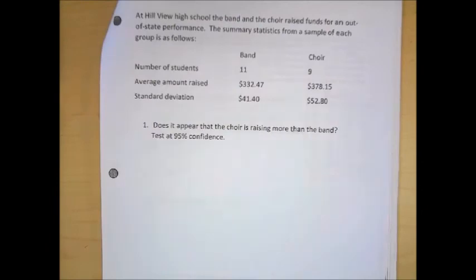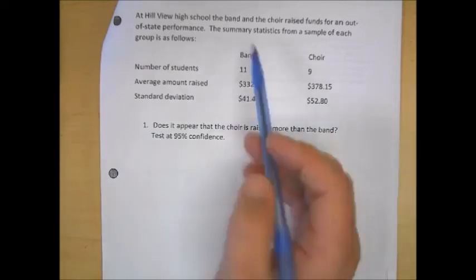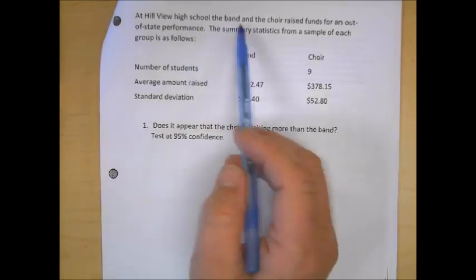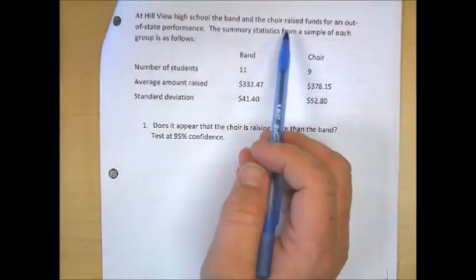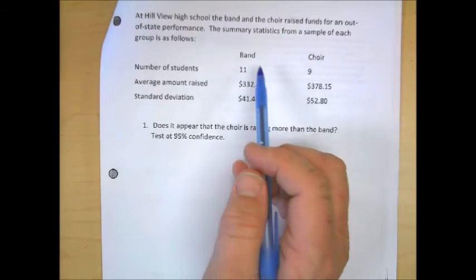Okay, let's do another example, and we'll just do it really quickly. You can see how fast these things go when you're using your calculator to do everything. So we're at Hillview High School. The choir and the band are doing fundraisers.